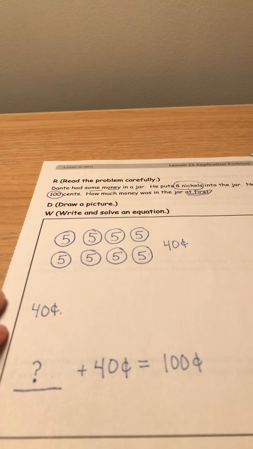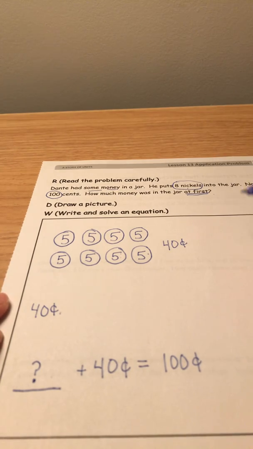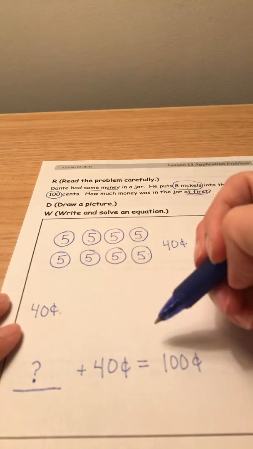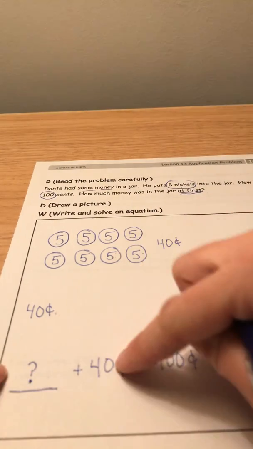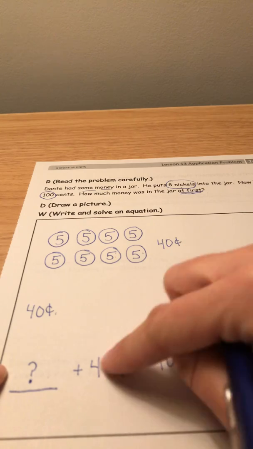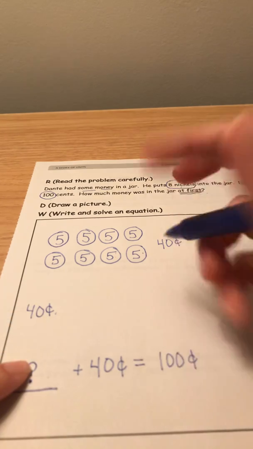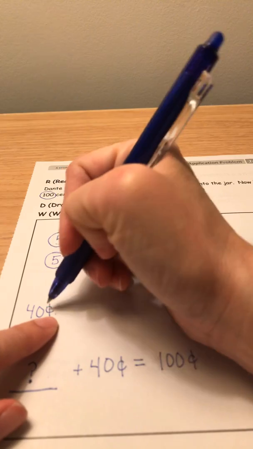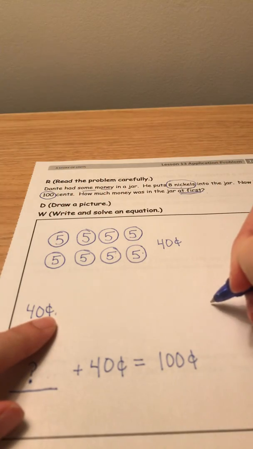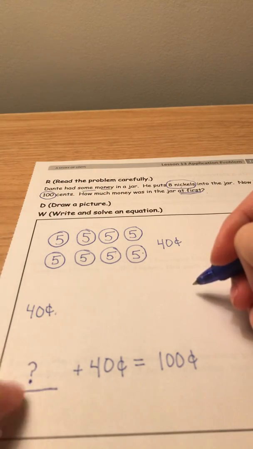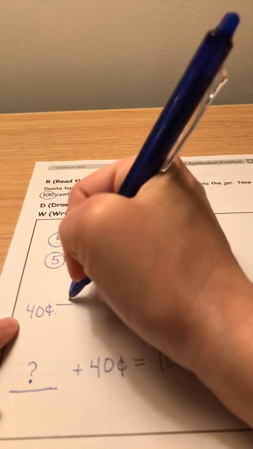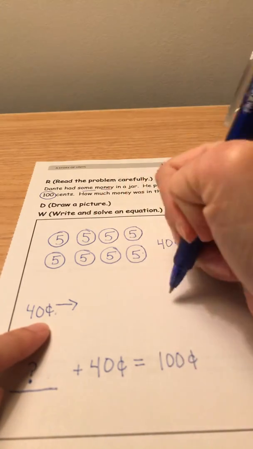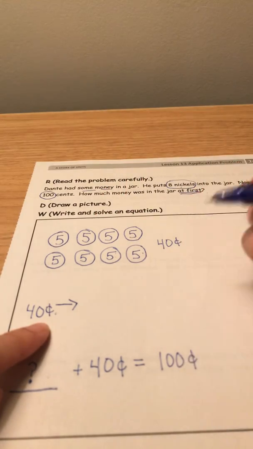Here's how I'm going to solve this. There's a few ways that you could, but I'm going to solve this using arrow method, right? So I know that my 2 add-ins are interchangeable, right? So if I want to solve for this one, I'm going to start at 40 and I'm going to count on till I get to 100, and that's going to tell me how much he started with, okay? So let's do that. 40 is a nice friendly number with a 0 on the end. That means we can count up by 10s until we get to 100.